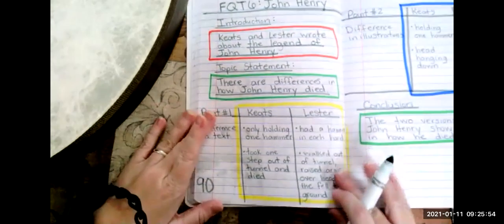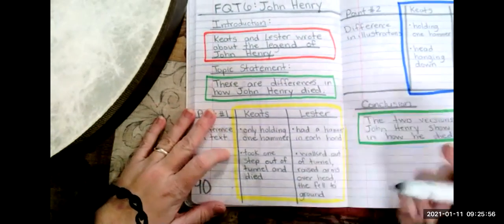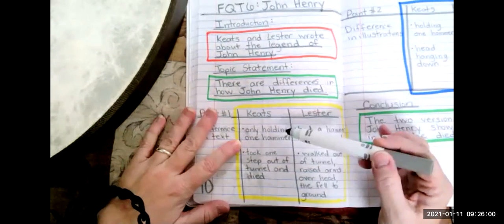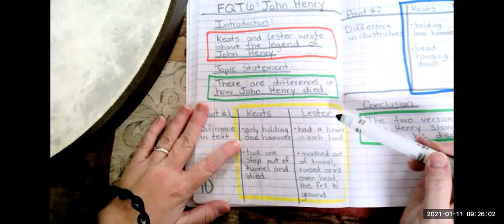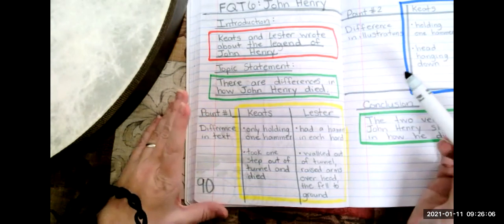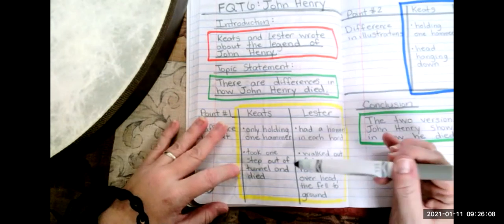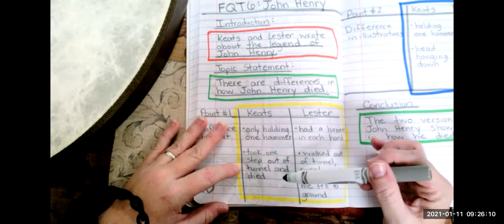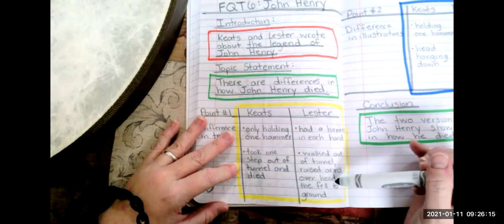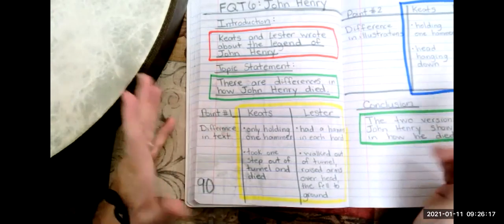And how he died. So I can do that in the Keats version, he was only holding one hammer, but in the Lester version, he had a hammer in each hand. Or I can compare that he took one step out of the tunnel and died, or he walked out of the tunnel, raised his arms over his head, and then fell to the ground.